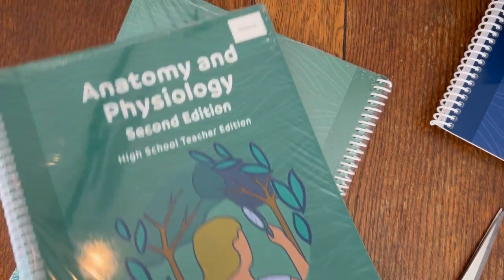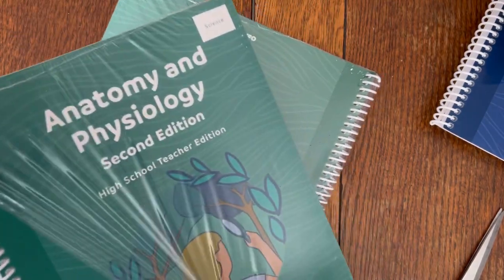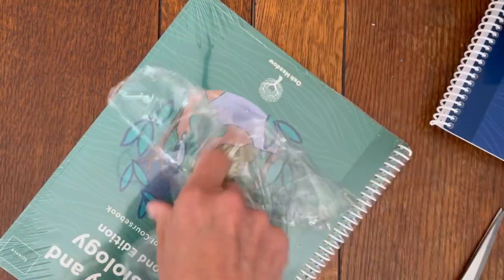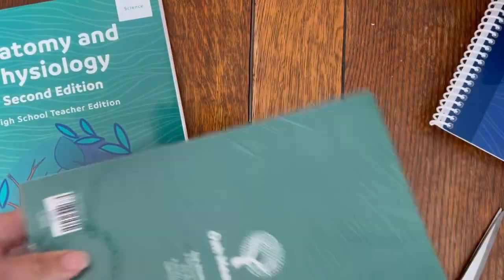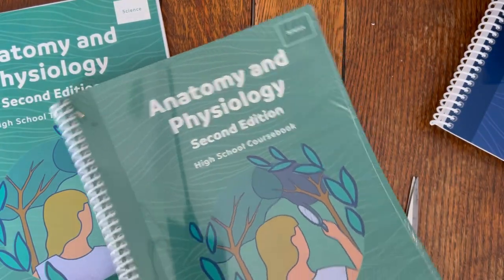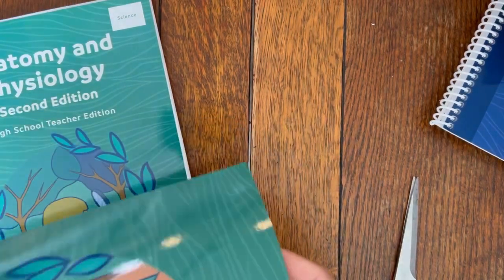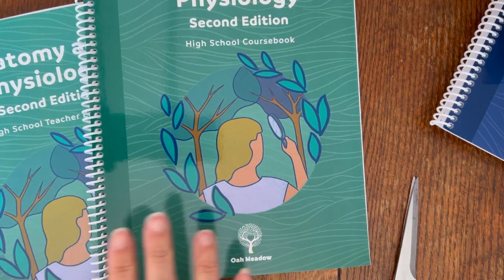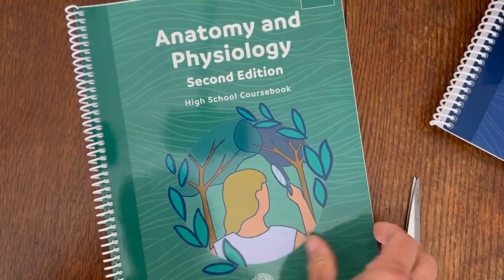So as you can see, this is anatomy and physiology. This is also, I believe, one semester. They just redid this curriculum, and as a result of that, it was 20% off. My daughter that will be using this is interested in going into the medical field, potentially medical school. So I thought this would be a nice elective for her in her senior year. And you've got the same format of the course book and teacher guide. So let's take a look at that.